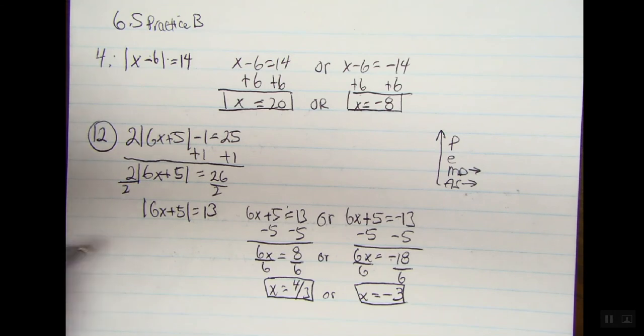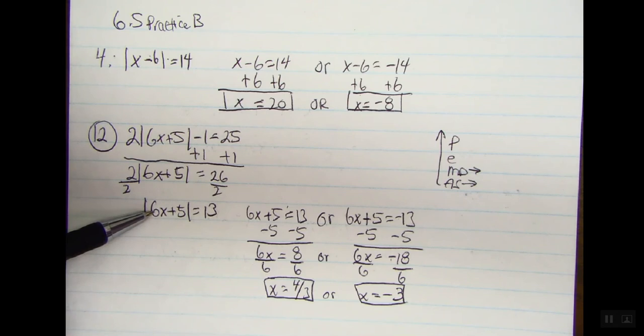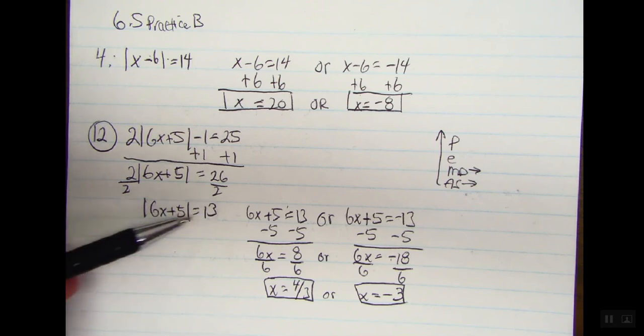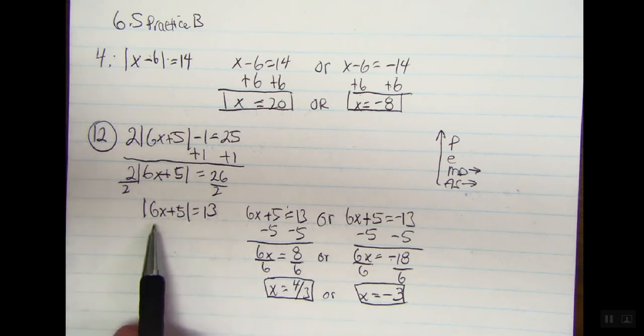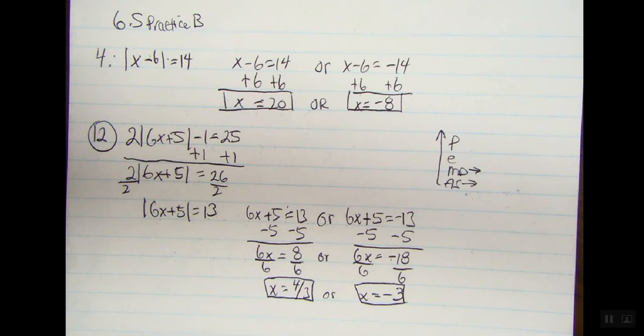Okay, I can plug these back in. 4/3, 3 cancels 6, 2 times 4 is 8, plus 5 is 13, and negative 18 plus 5 is negative 13. The absolute value of negative 13 is positive 13. Okay, so I can guarantee I am right. Now, as I told you, you could also check these in the graphing calculator.